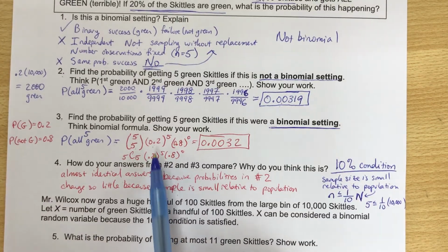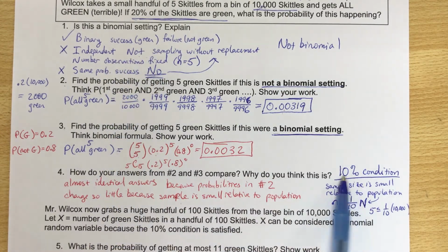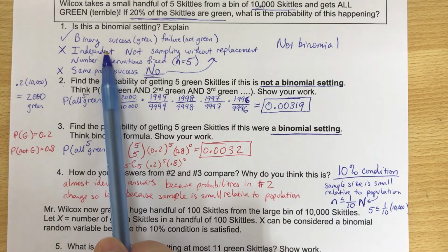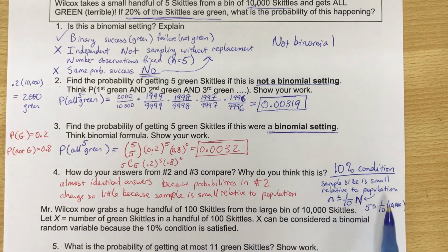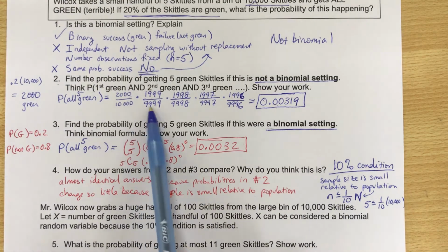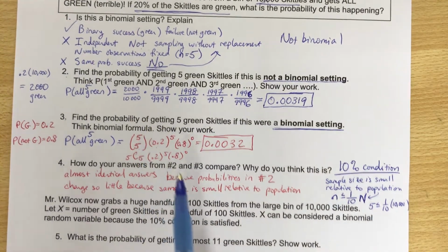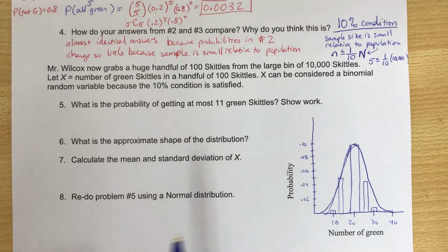So we will be able to say yes, because it meets the 10% condition. So we would be able to say independent as long as it meets the 10% condition. If it doesn't, then we cannot say it's binomial, and we'd have to calculate it this way. Okay, so that's a major concept right there. Now here's the other concept.